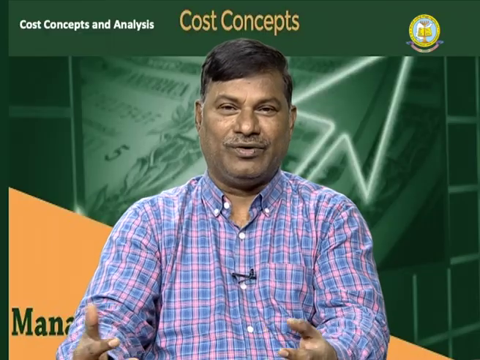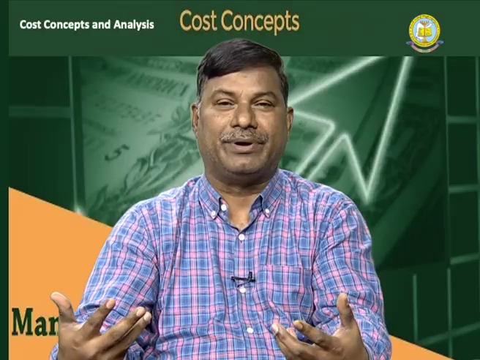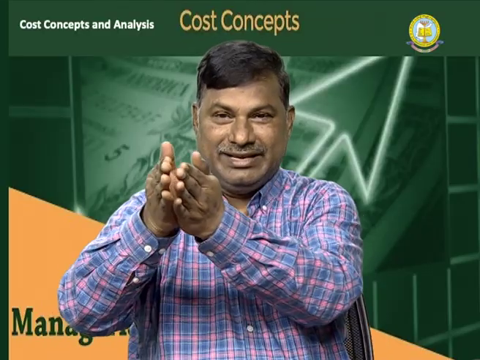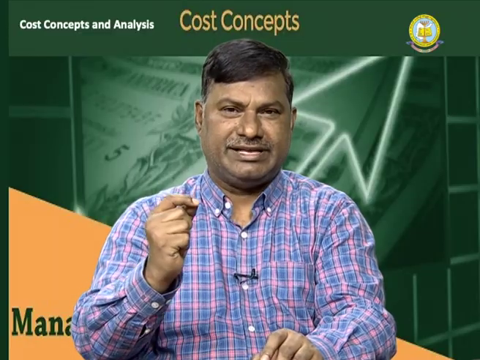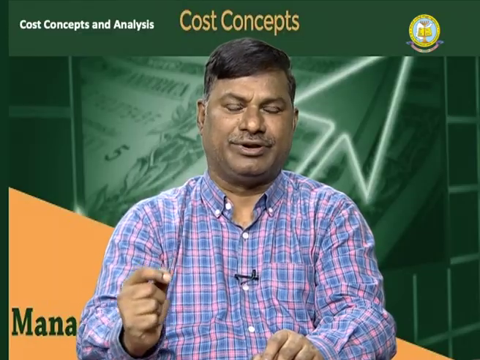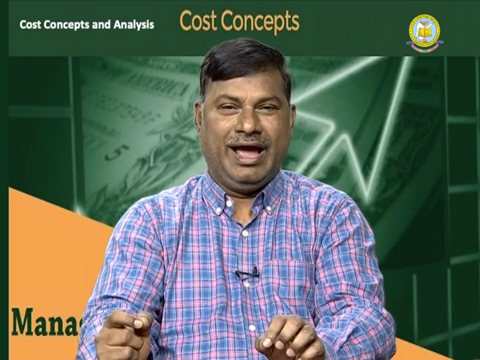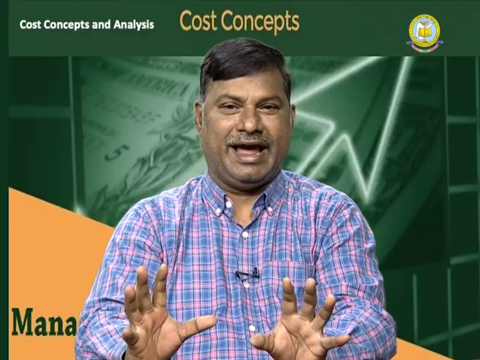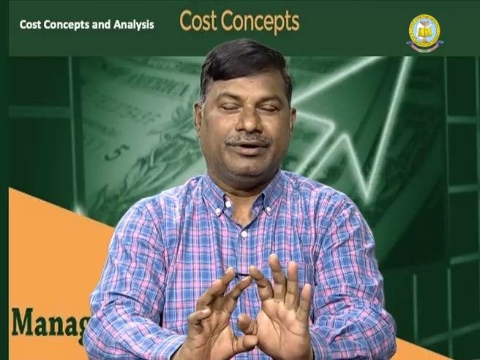So, his salary is indirect. You cannot attribute it to a particular department. You cannot say that his salary can be put in so and so department. Any cost that is not possible to be attributed to a particular department is indirect cost. Any cost that you can easily attribute, like labor and materials, are direct costs.